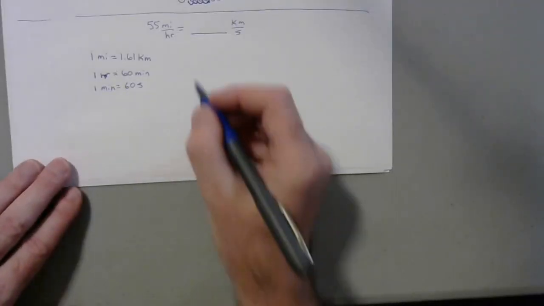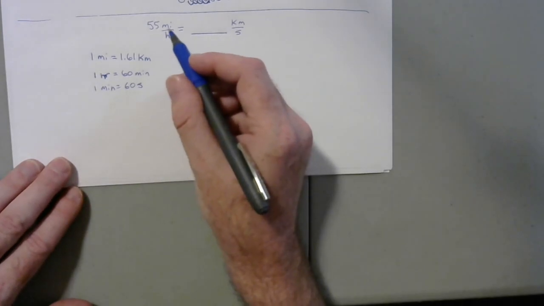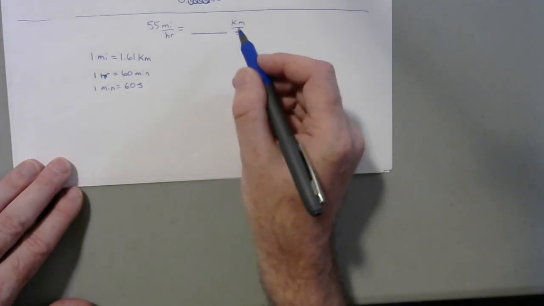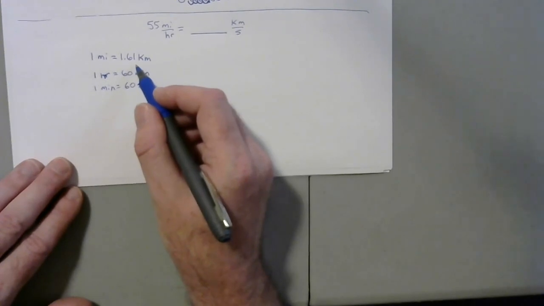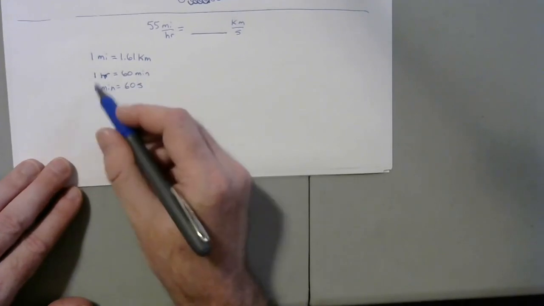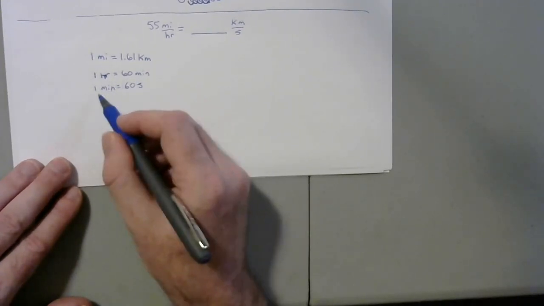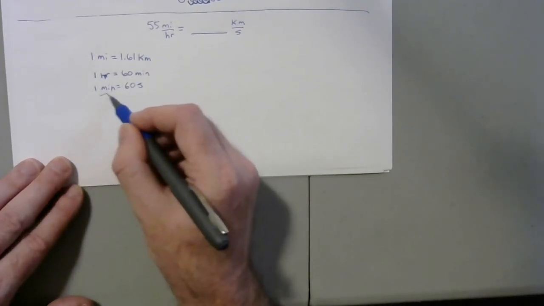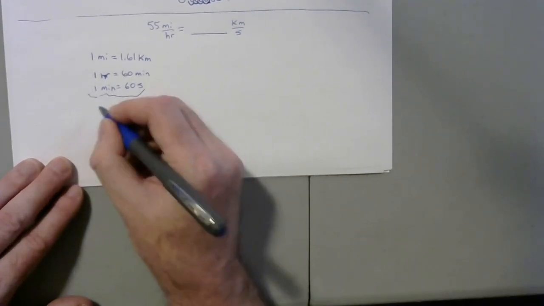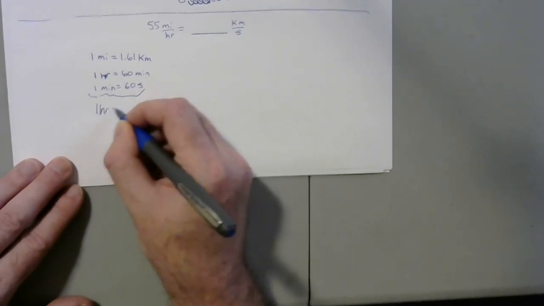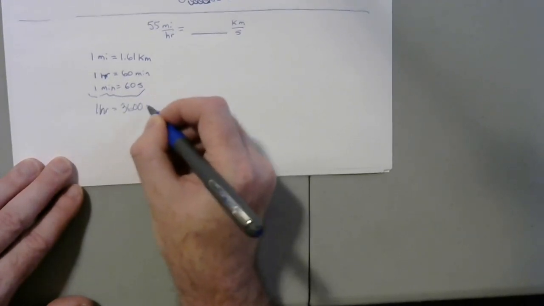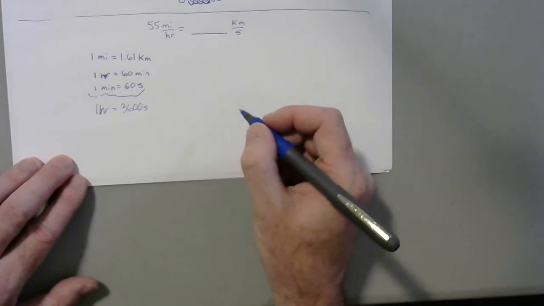Okay, so next we'll look at this conversion. 55 miles per hour, kilometers per second is where we want to be. So we've got a convenient miles to kilometers conversion in our list of unit conversions. And we got some time conversions. 1 hour is 60 minutes, 1 minute is 60 seconds. Taken together, 60 times 60 is 3,600. So we could say 1 hour is 3,600 seconds and use that and simplify our conversion.